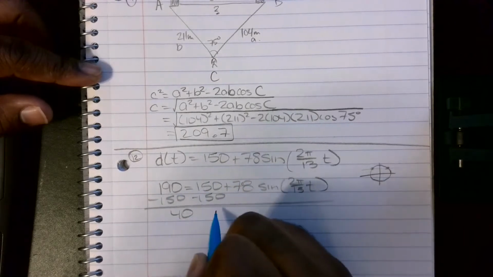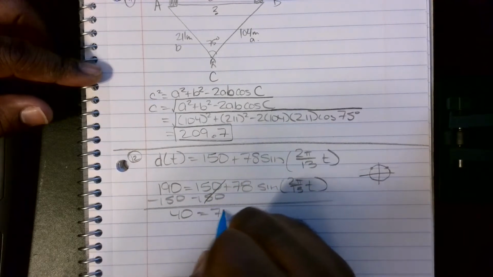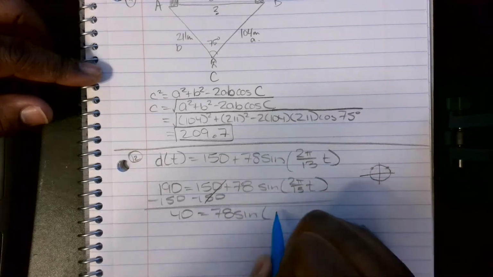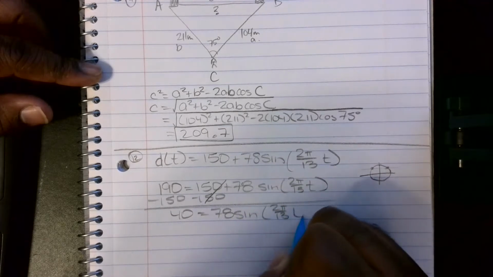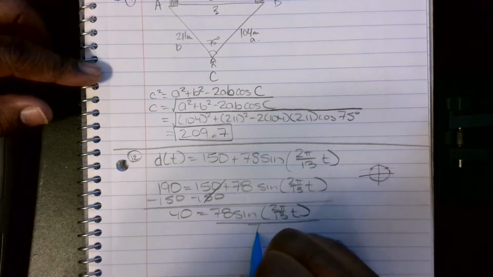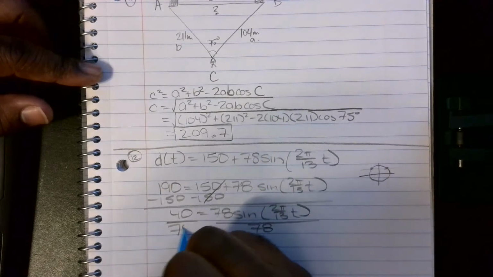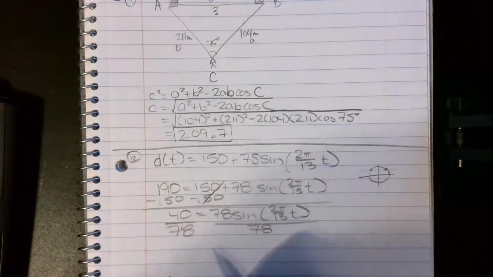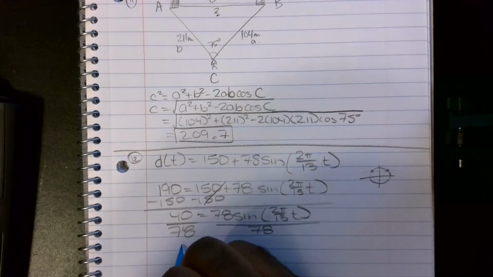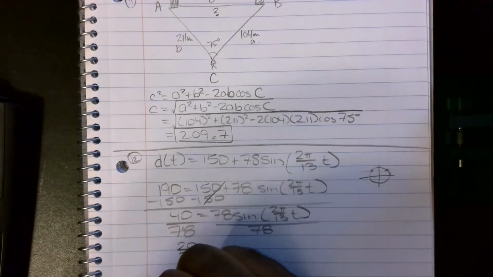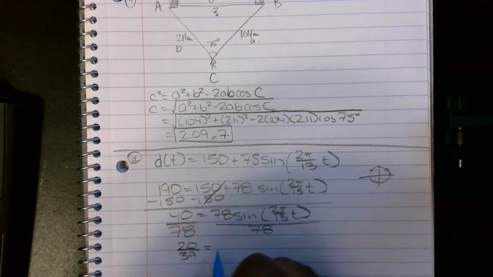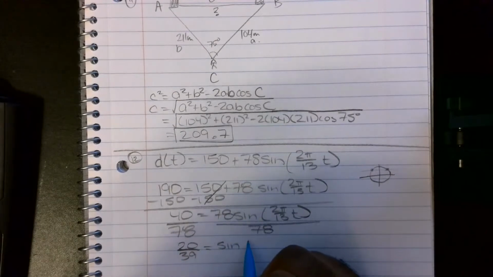The numbers get small fast in this problem. 40 equals 78 sine of 2 pi over 13 t, divided by 78. So 40 over 78. I reduce these when I do them just to keep it simple. 20 over 39 is equal to sine of 2 pi over 13 t.